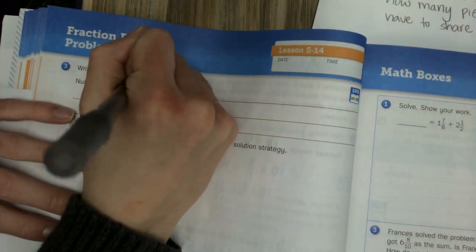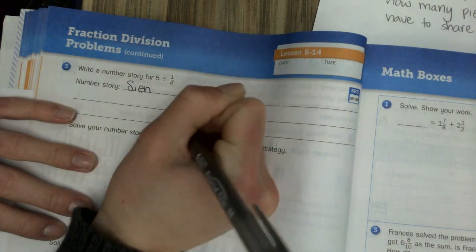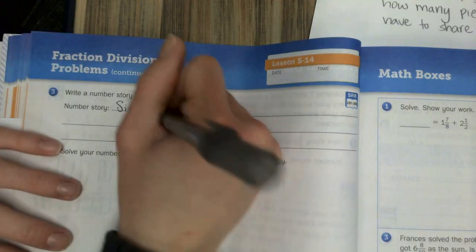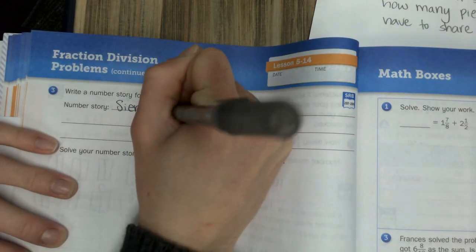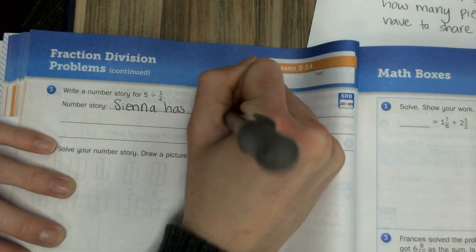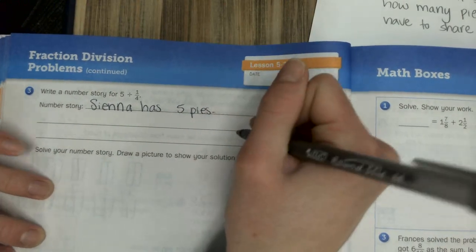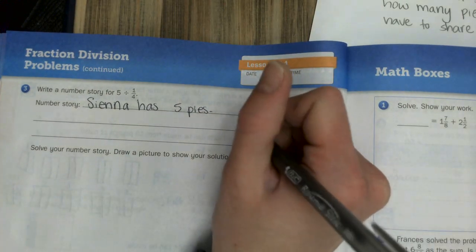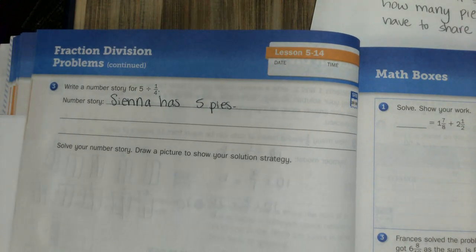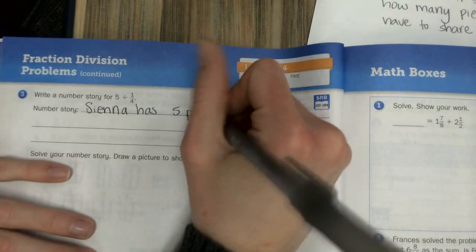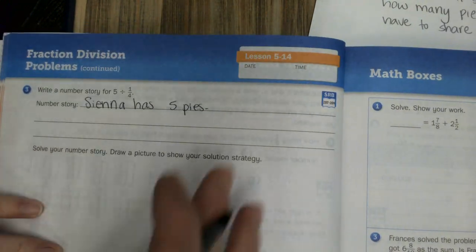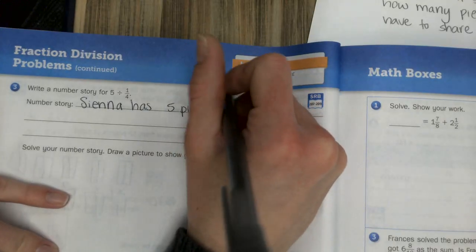So let's say Sienna has 5 pies. It doesn't have to be the exact same, but it needs to be the same concept. This is being split up this many, how many pieces do you get? That kind of idea. If you're questioning if yours is right, you can write mine under there.